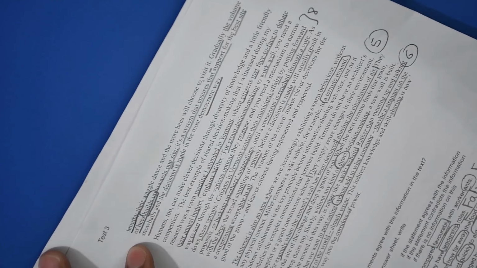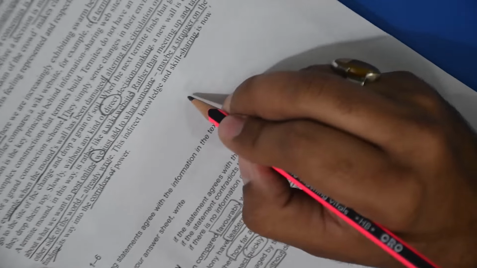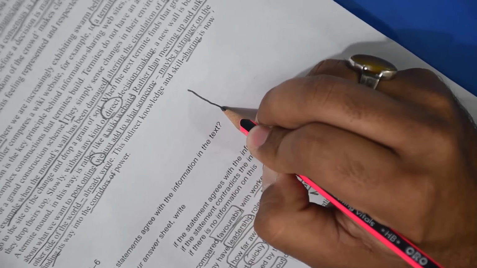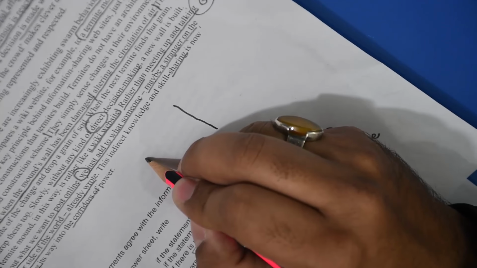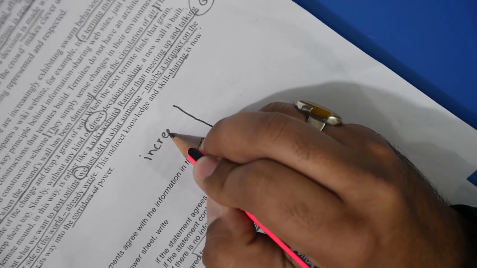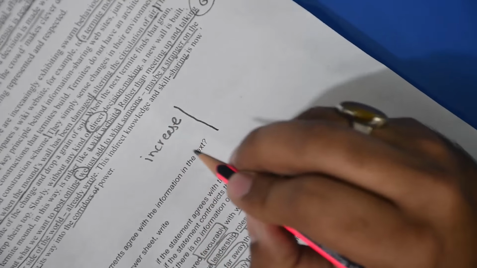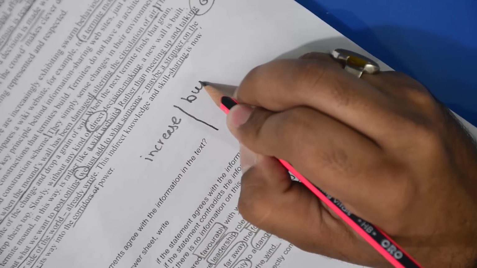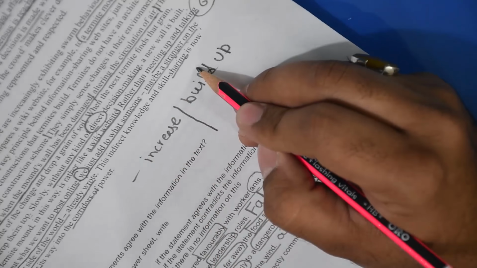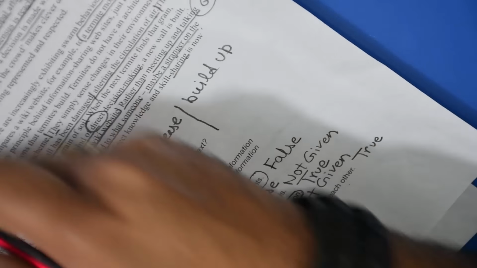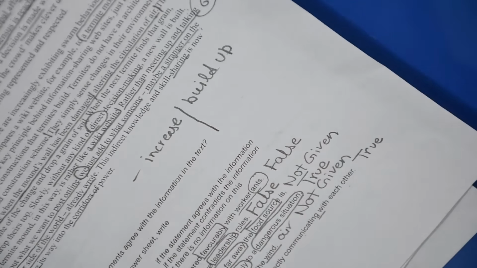Now I tell the students you need to learn the vocabulary like this. Over here you can write increase, right? And over here you can write build up. Now these are the synonymous phrases, words, synonyms. You can only find them in IELTS. Whenever you find these types of words, write them down in your personal notebook.